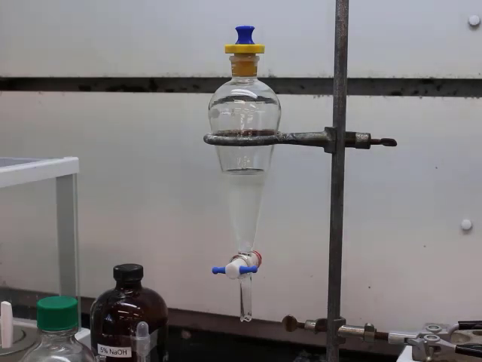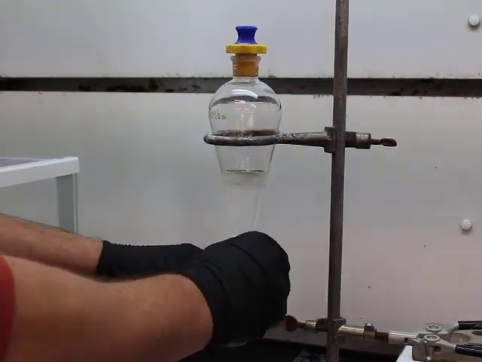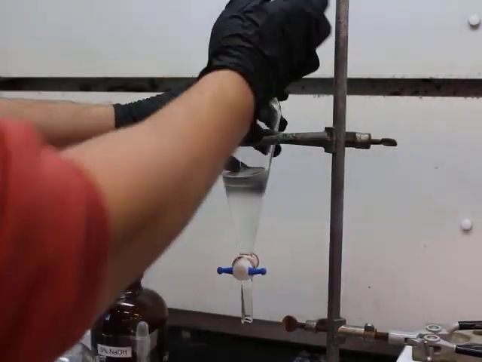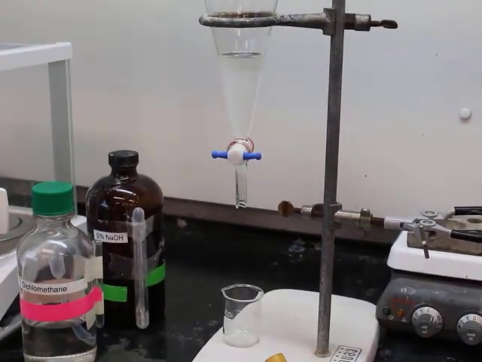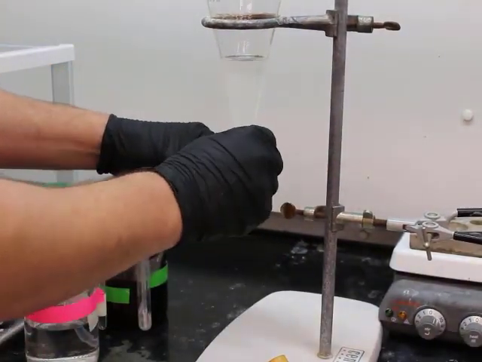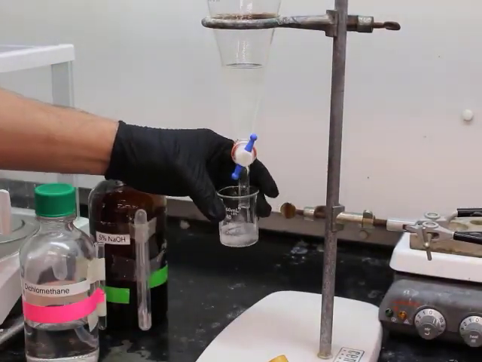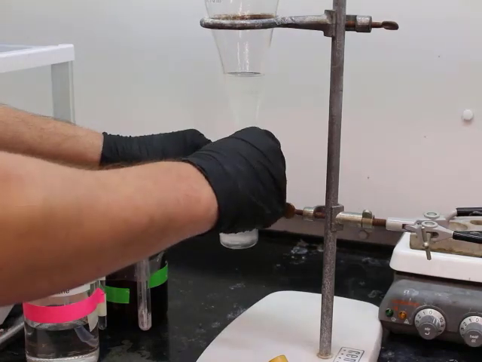So anyway, we let it settle. Make sure that everything is well separated. We have two well-defined layers, and so now going to remove the bottom layer, adding it to a beaker.